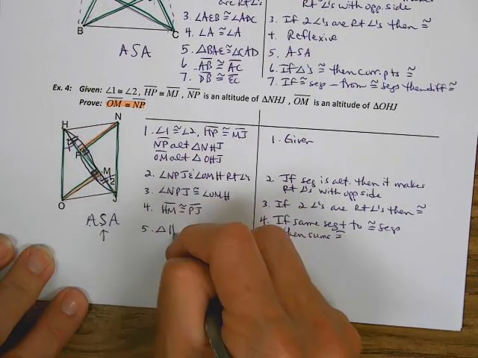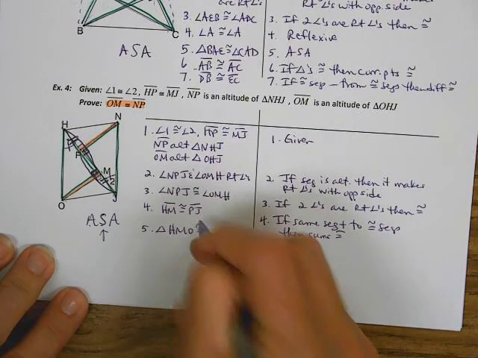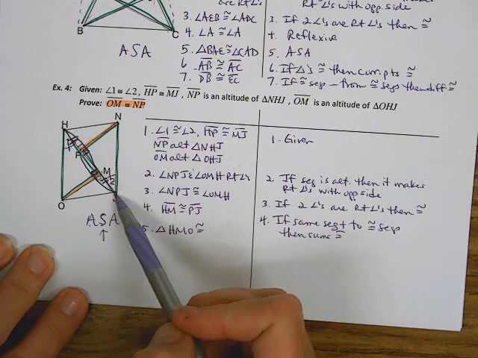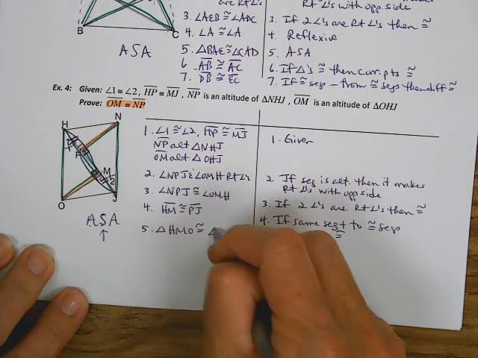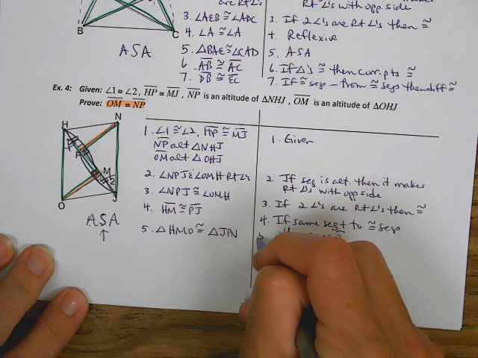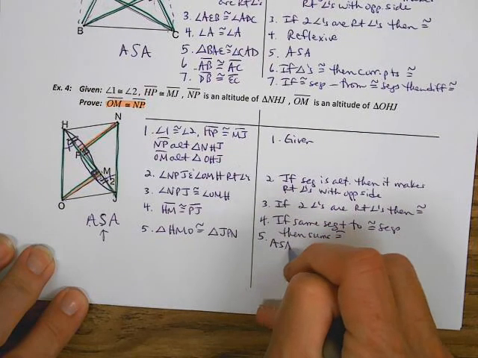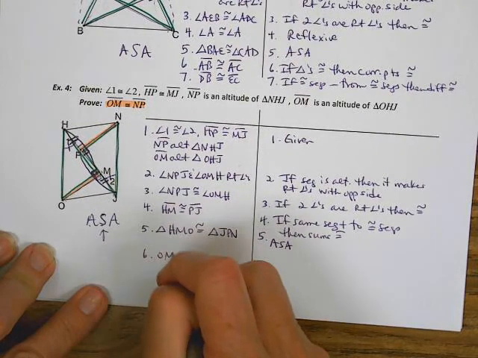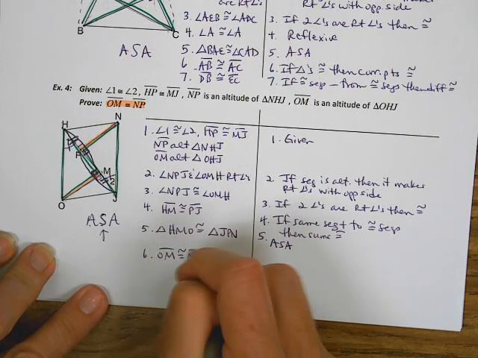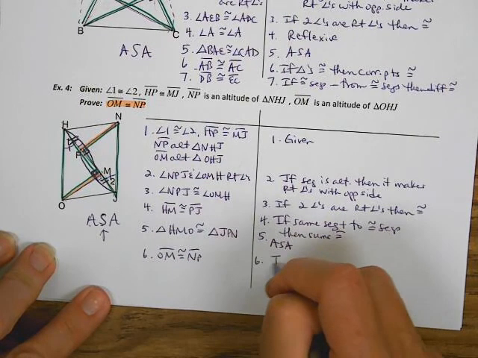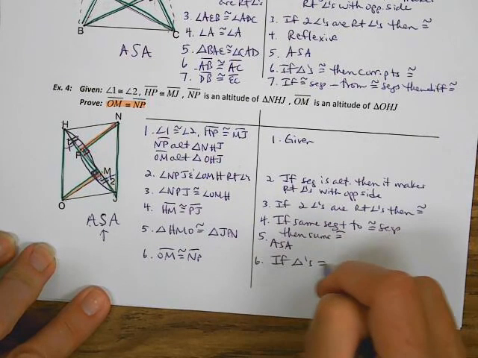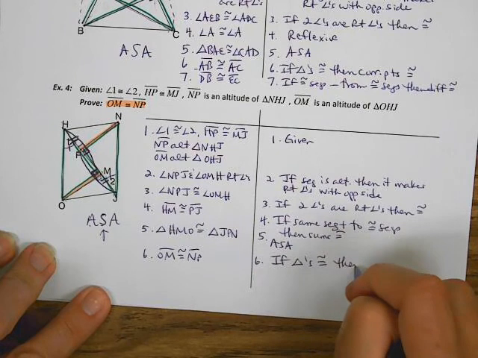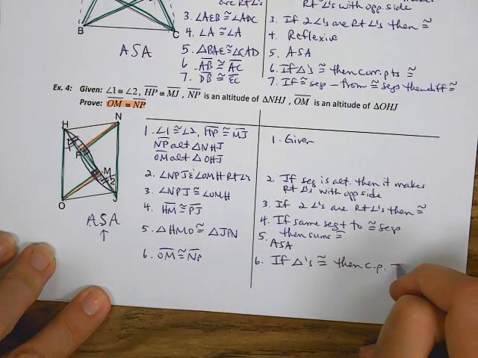Careful, I'd have to call it what? JPN to match them upright. That would be, whoops, angle, side, angle. And now I believe I can say OM and NP are corresponding parts. So if triangles are congruent, then corresponding parts are congruent.